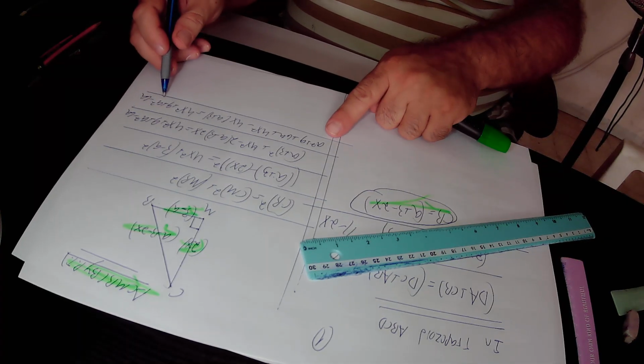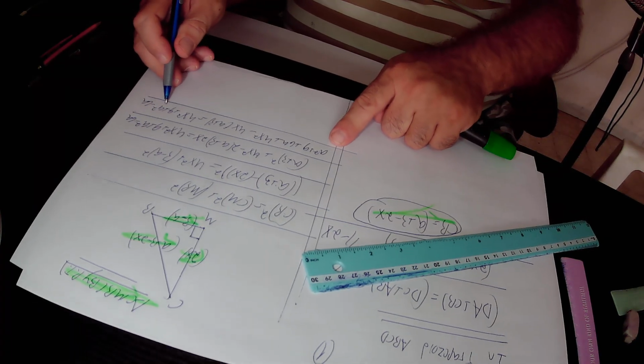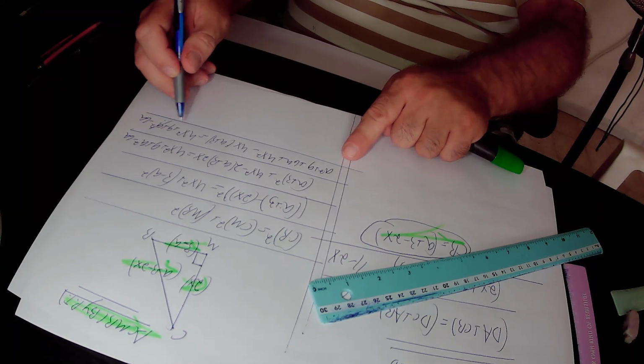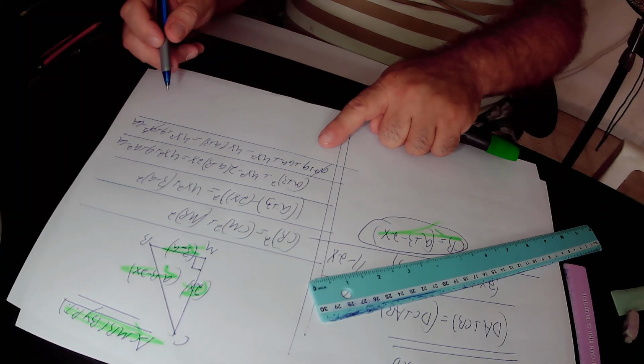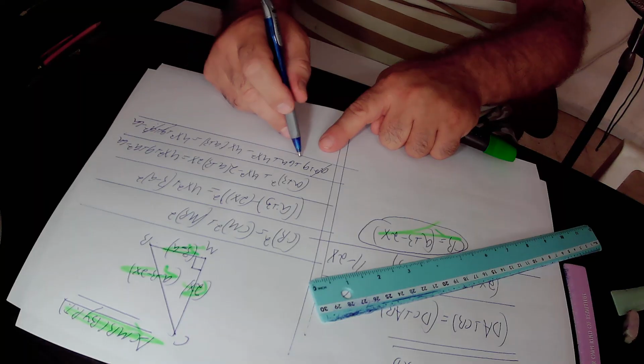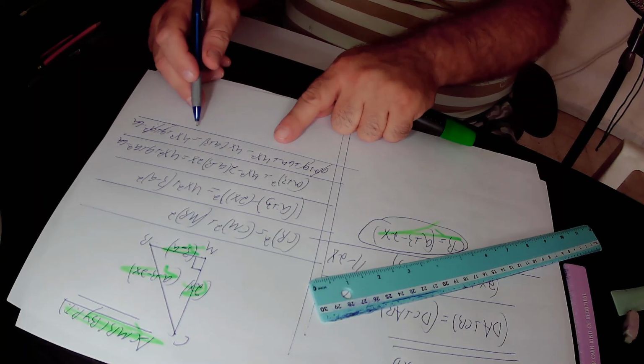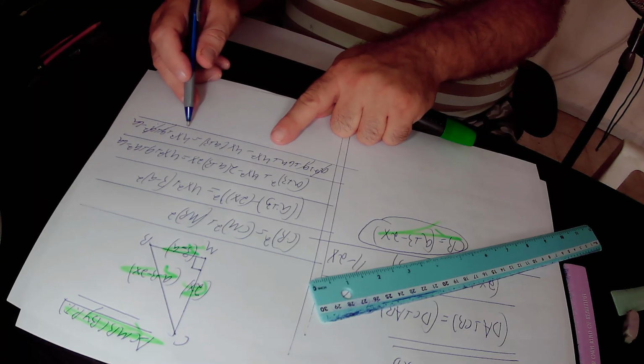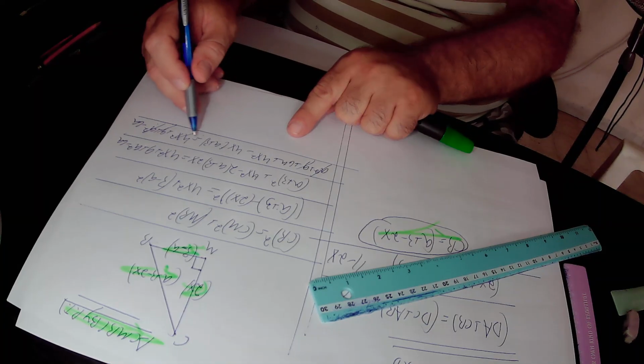Here we have a squared on both sides of this equation, so a squared gets cancelled. We have also 9 on both sides of this equation, so 9 also gets cancelled. And we have 4x squared on both sides of this equation, so 4x squared also gets cancelled.